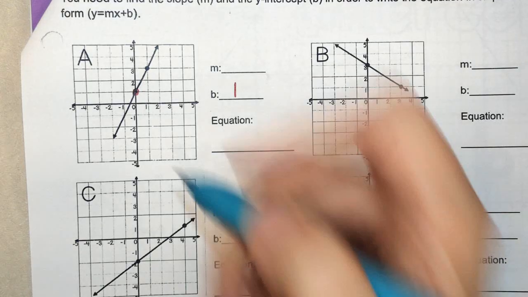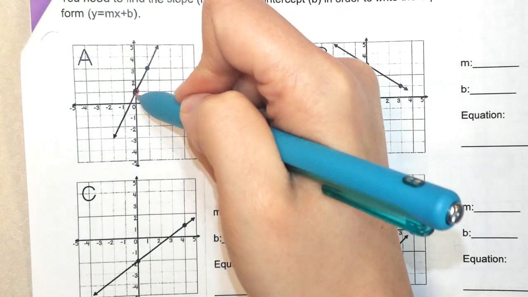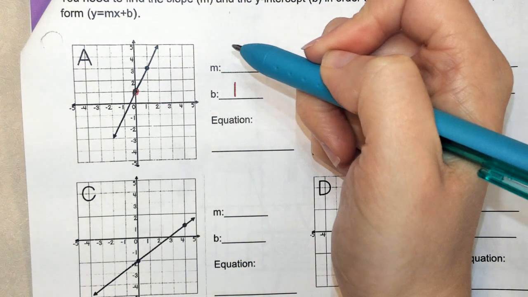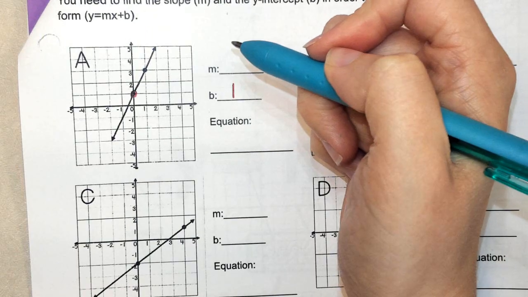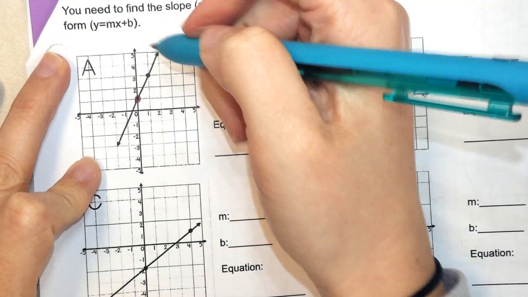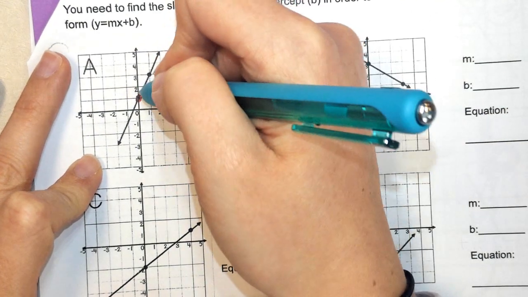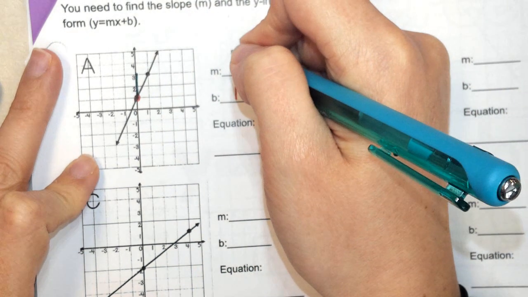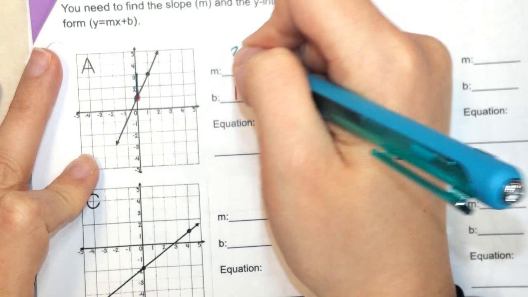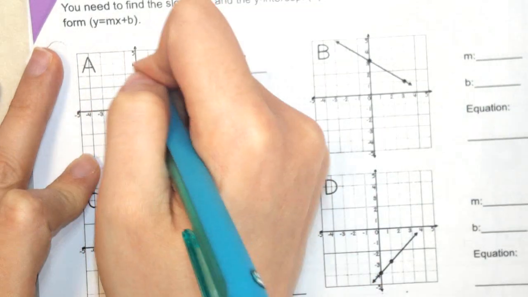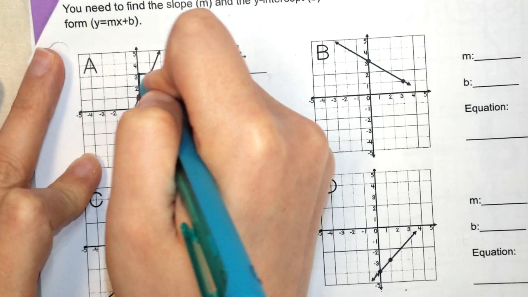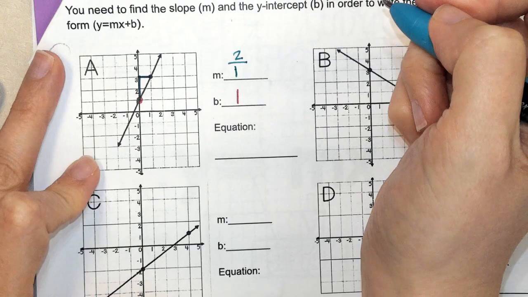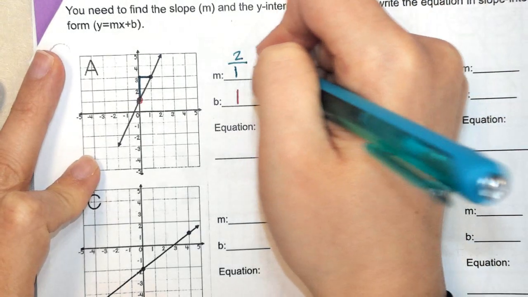Now, if I'm trying to go to the next point from that red point to this point, how did I rise? First of all, did I go up or down? Up. How many? 2. Is that positive 2 or negative 2? So write positive 2 over, what was my run? Positive or negative? It went to the right, so it's positive 1. So it's 2 over 1. Can we simplify that? That's just 2.